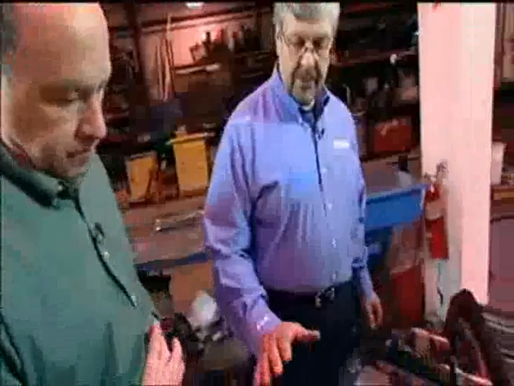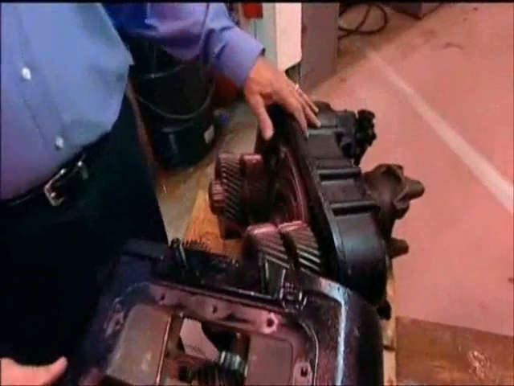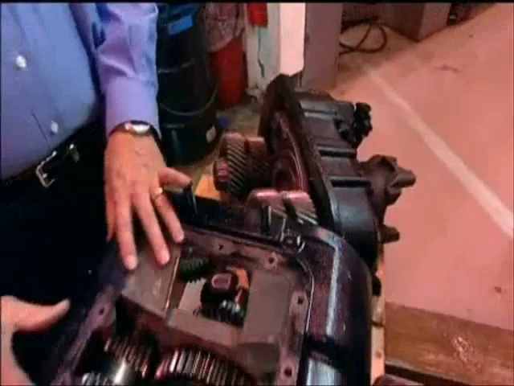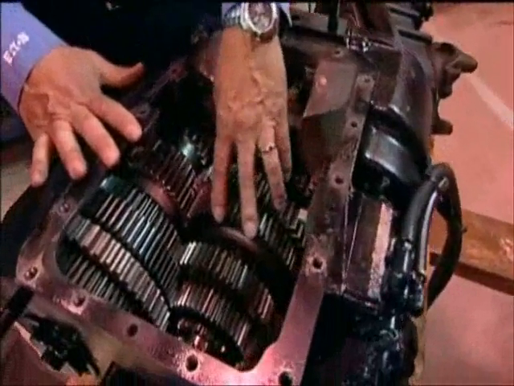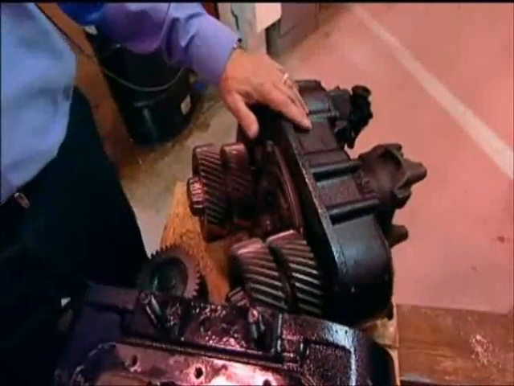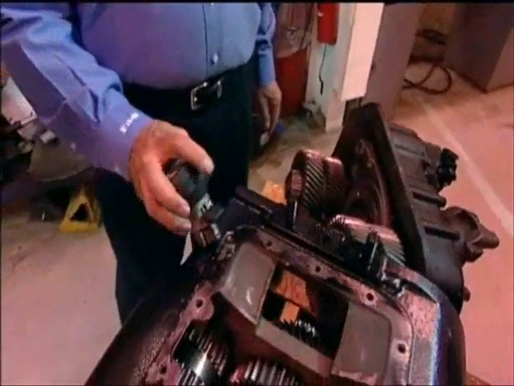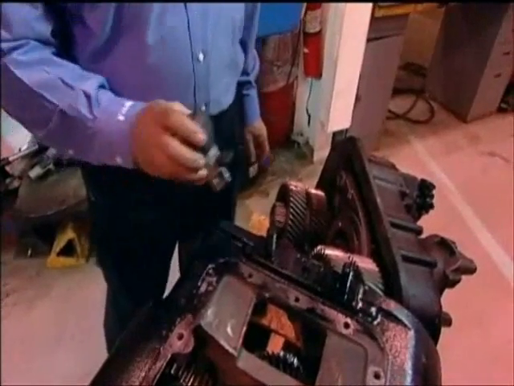Okay, what we have here essentially with the transmission is a front box and an auxiliary section, or a range section. The front box is controlled, its shifts, by the gear shift lever. The auxiliary, or the back box, is controlled by air, and it's selected by a range control valve that's mounted on top of the shift lever.